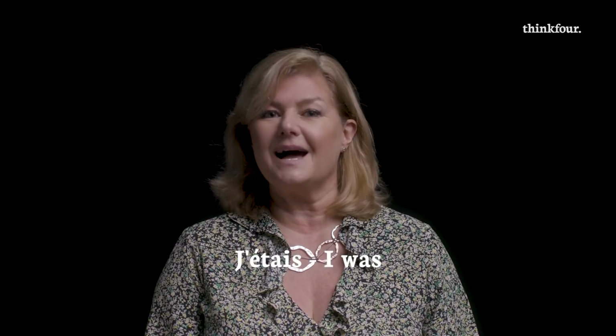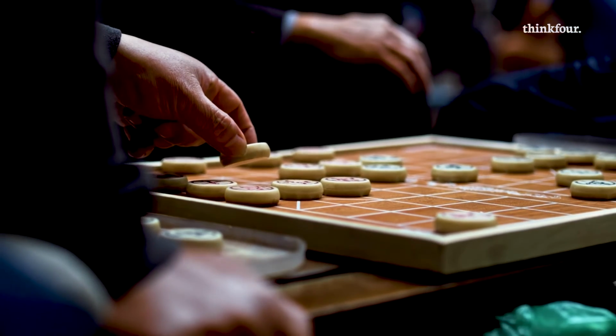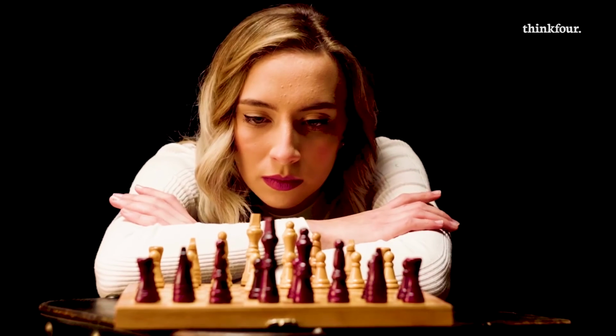J'étais, I was. So, unlike a chaotic attempt to play the latest board game without reading the instructions, you can prove that you have control over language. You can successfully apply this grammatical rule and allow yourself to put everything in the correct place when writing your directed writing essay in French. This is one game you can definitely win.